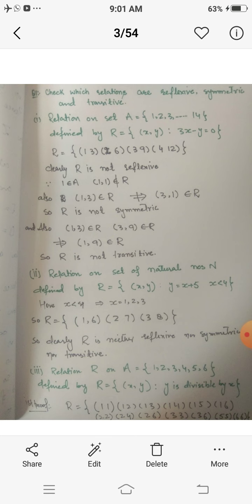In previous lectures we discussed the types of relations on a set. Now here question number 1 is we have to check which relations on a given set are reflexive, symmetric or transitive.